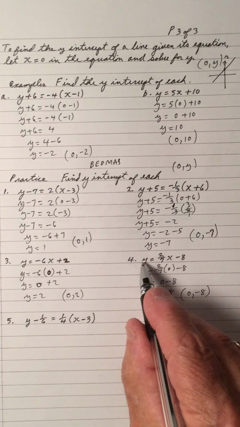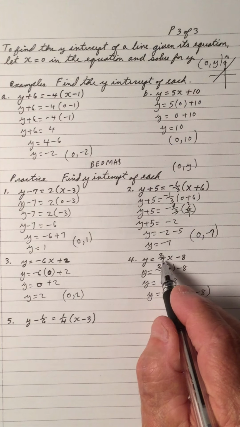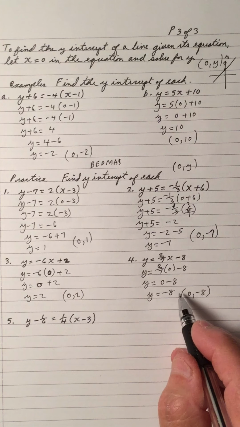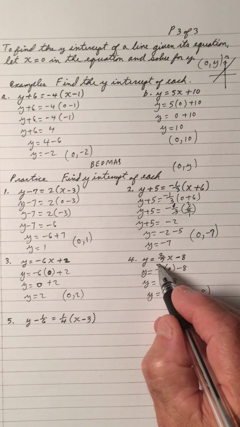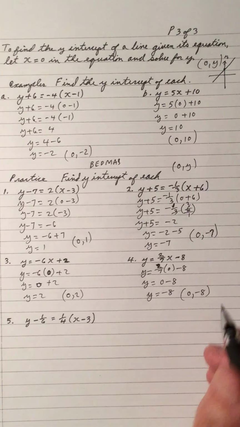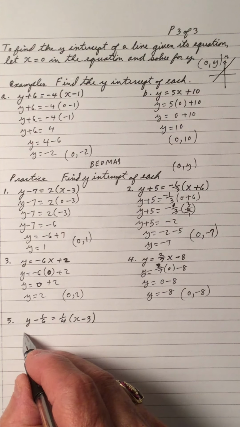Again, if you looked at this equation and said this was the slope-intercept form, where the slope is 2 over 7 and y-intercept is -8, then you didn't have to put 0 in. But I'm just illustrating that putting 0 in the place of x will give you the y-intercept no matter what equation.